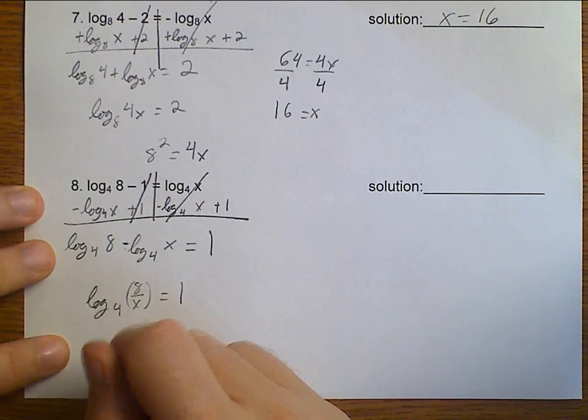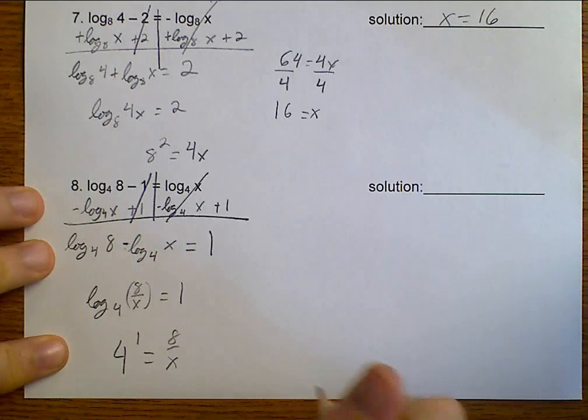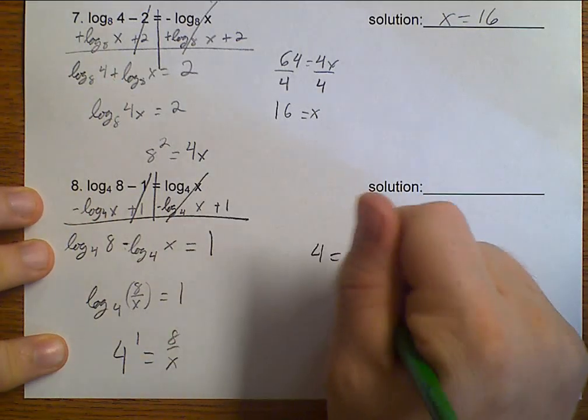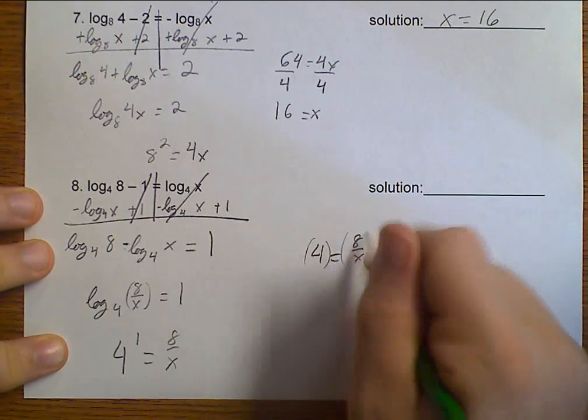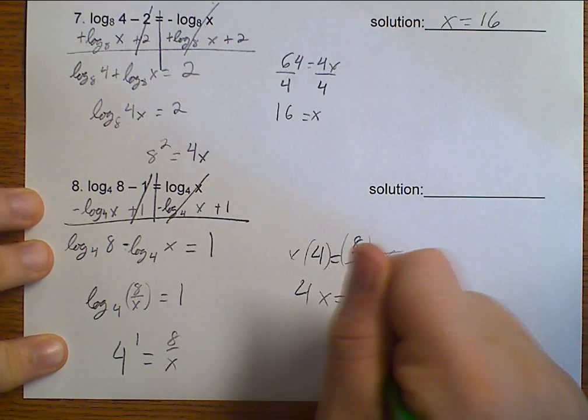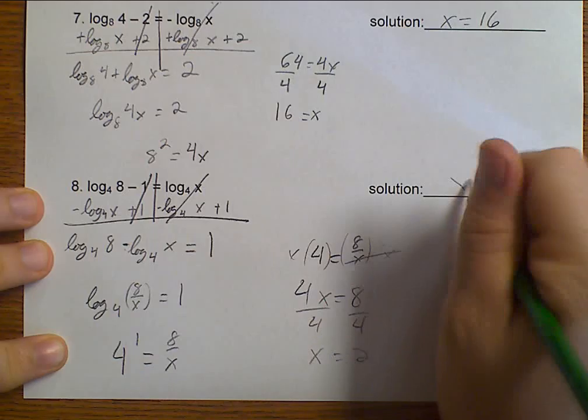4 is my base, 1 is my exponent, 8 over x is my answer. Well, 4 to the first is just 4, so 4 equals 8 over x. Multiply both sides by x. 4x equals 8. Divide both sides by 4, and we get that x equals 2.